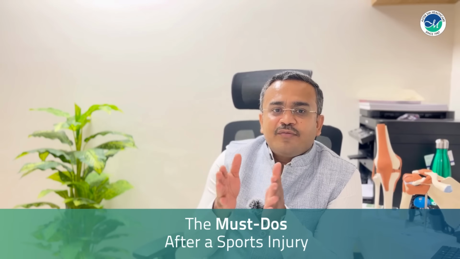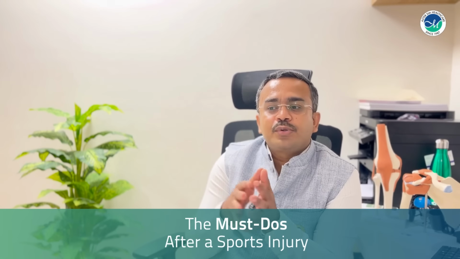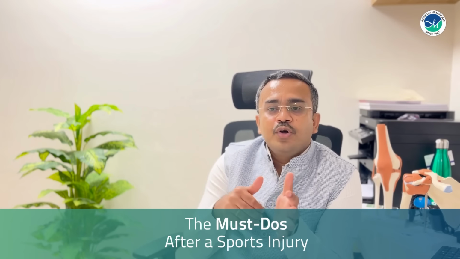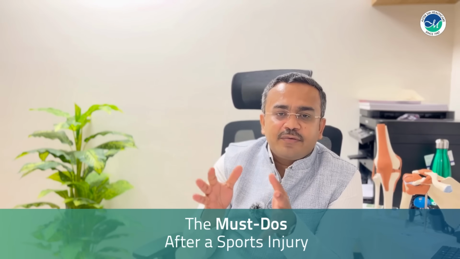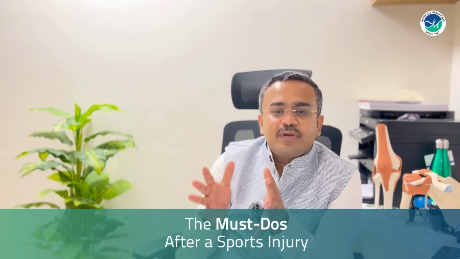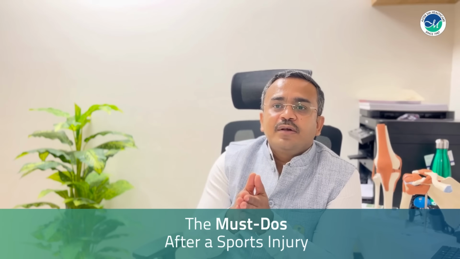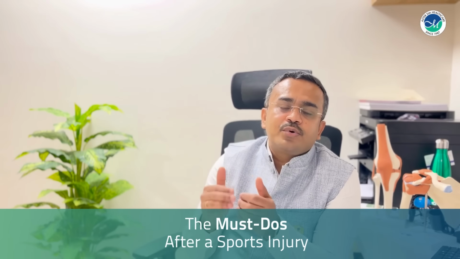What are the do's? First, as I already told, you have to protect the limb. That is, you are not supposed to bear weight, or move it or manipulate the limb in any other way, thinking that it's going to be all right. So first, you have to protect the limb. Second, you have to rest that part of the limb. Protect as well as rest it. You are not supposed to strain it.